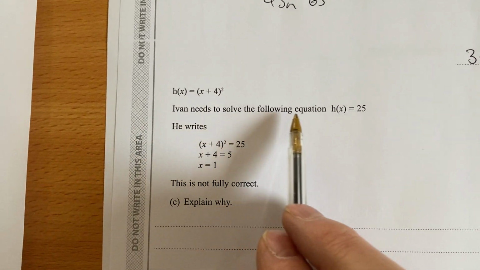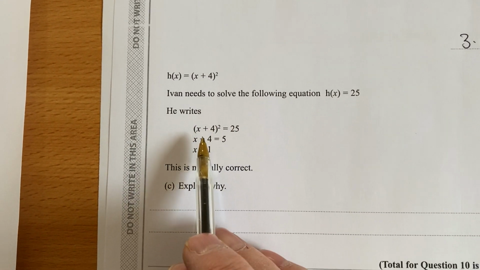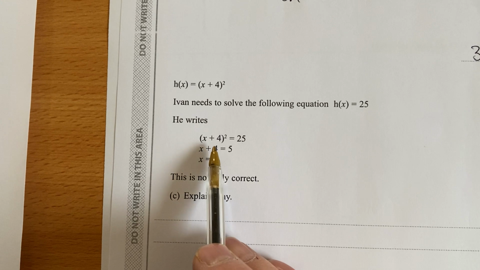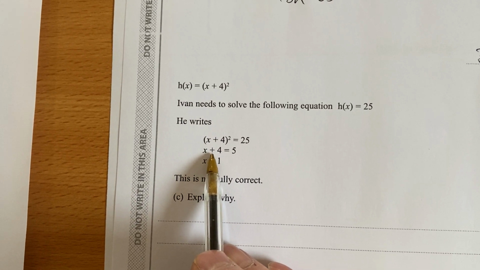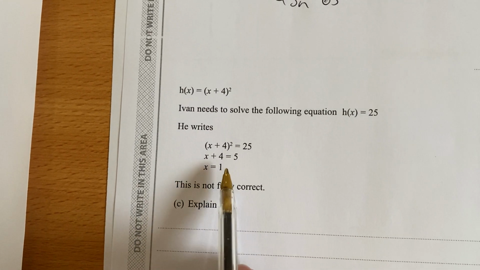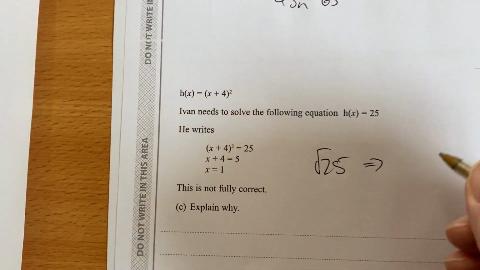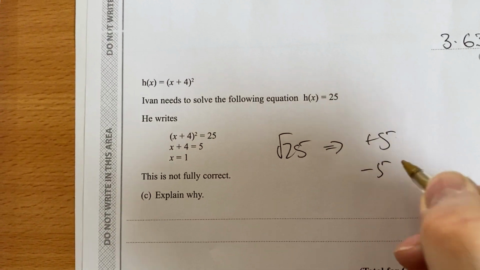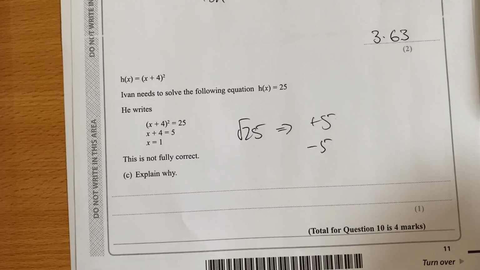Ivan needs to solve the following, where that equals 25, and he writes this: x plus 4 all squared is 25. Square root of 25 is 5. Therefore, x. Now, it's not fully correct, because when you square root 25, don't forget, you can get a +5 or a -5. And so what you needed to realize was there were two solutions.